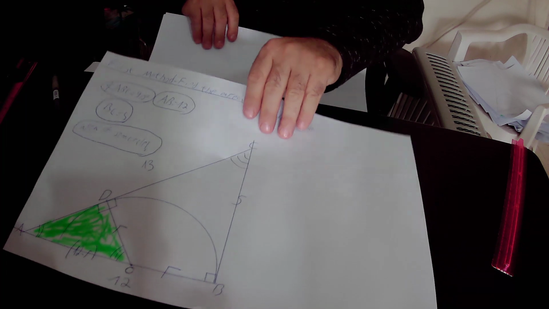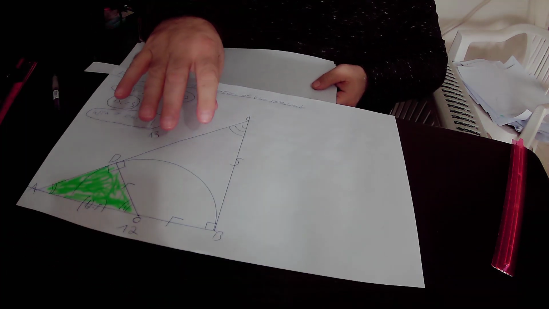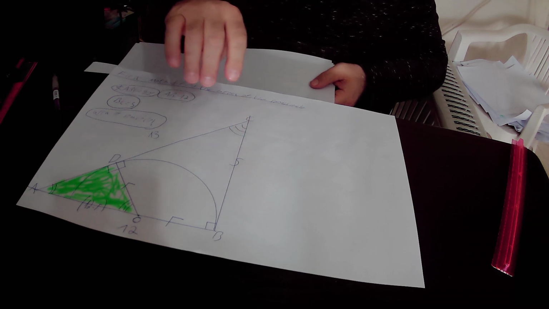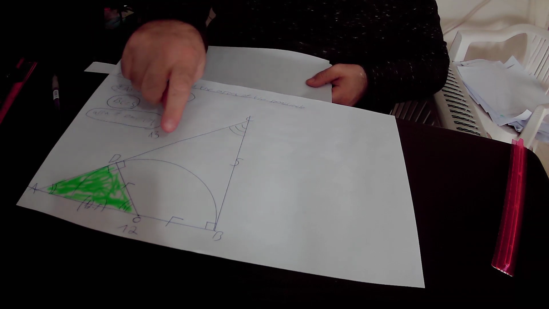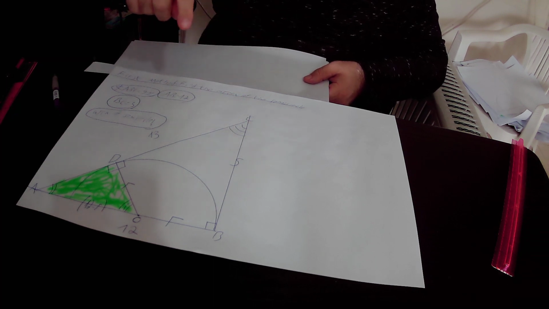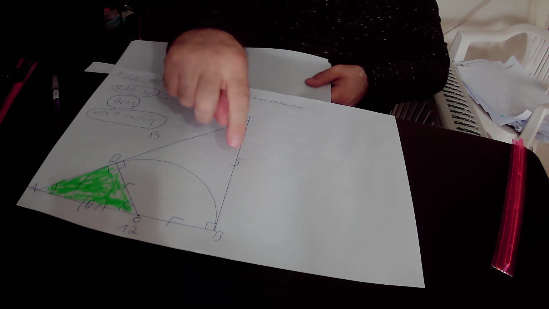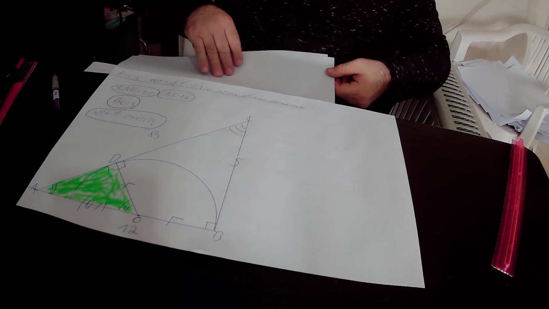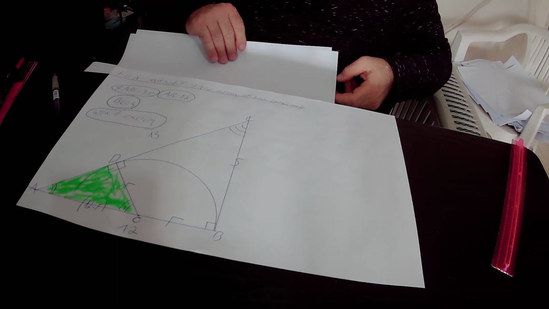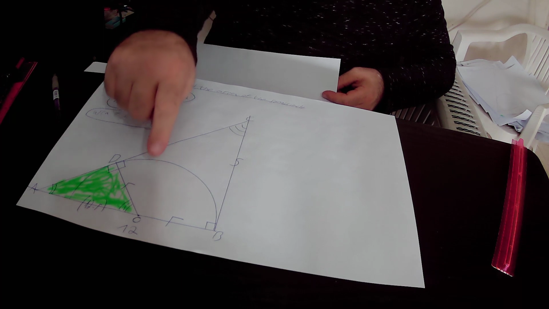we have a semicircle that is inscribed by the right triangle ABC. AB equals 12 units, CB equals 5 units, and angle ABC equals 90 degrees, and we want to find out the area of this semicircle. So we define the center of this semicircle as point O.